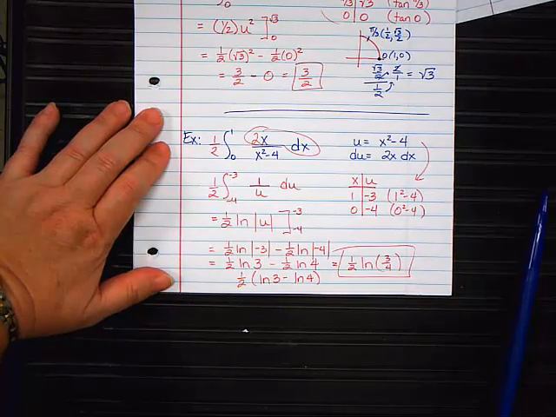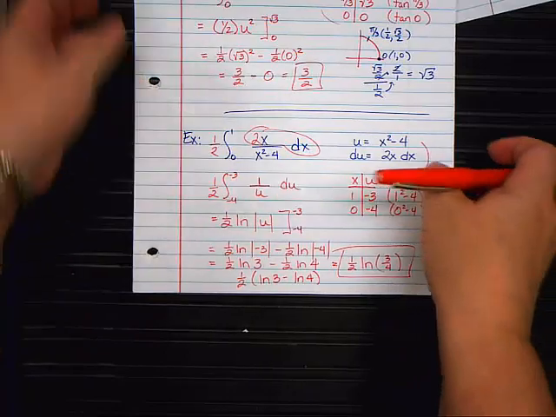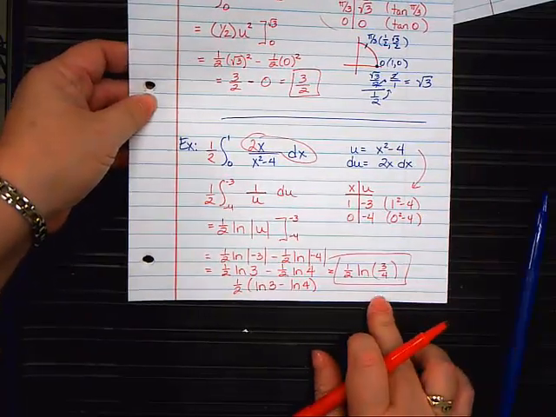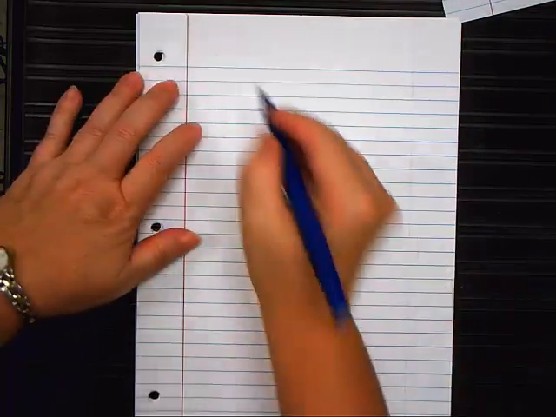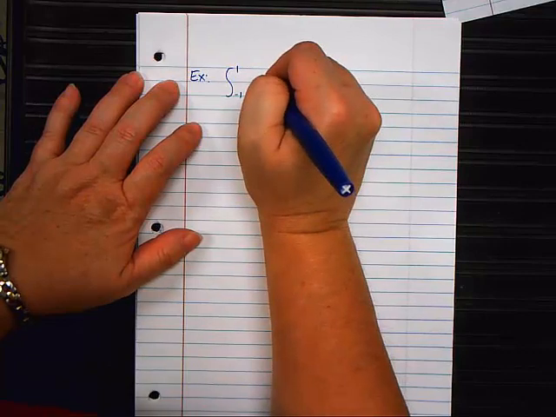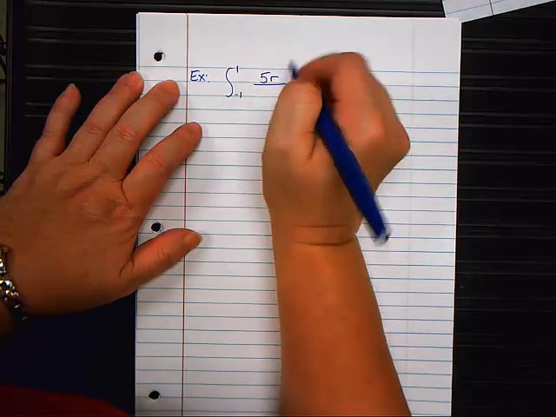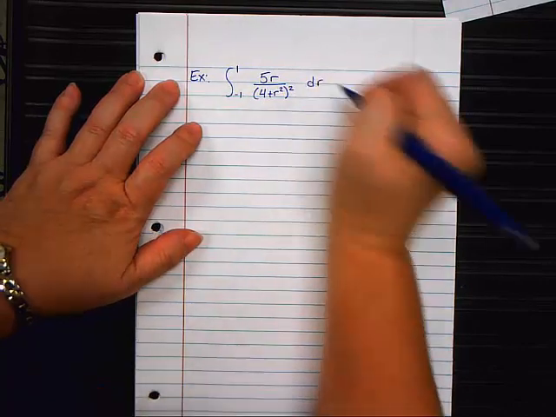Okay, any questions? I do have time to finish the last one. It's going to be quick, and it's easy. So we like that. Is everybody done writing this down? Okay, last example. Okay, last one. Integral, -1 to 1, 5r over (4 plus r squared) squared dr.